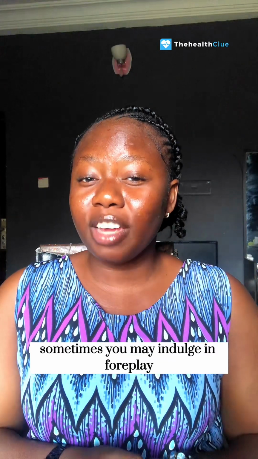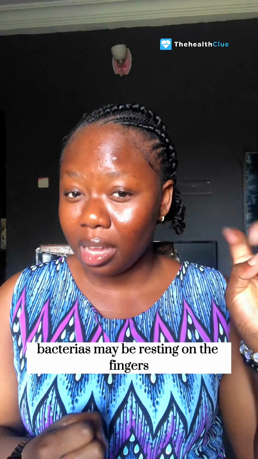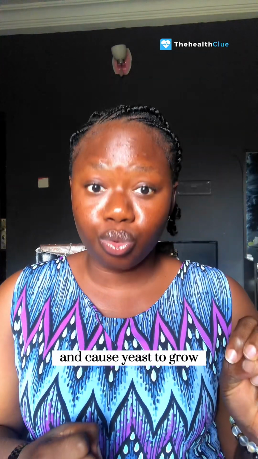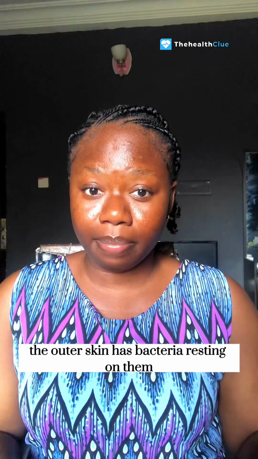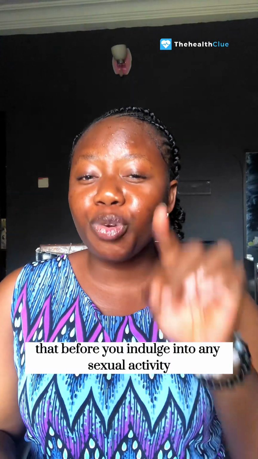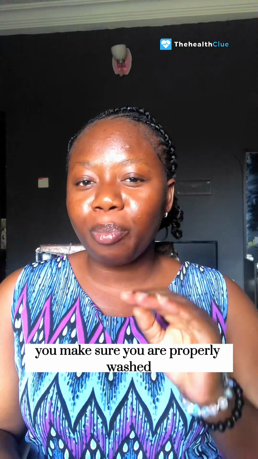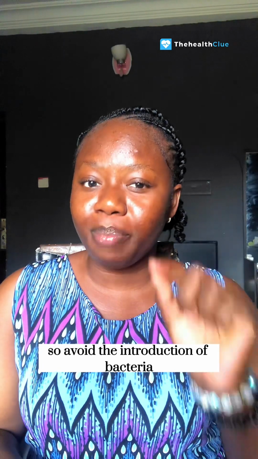Sometimes you may indulge in foreplay like fingering. Bacteria may be resting on the fingers. Then it can get introduced into the vagina and cause yeast to grow. Another one is not having a good wash before having sex. The outer skin has bacteria resting on it. So it is very important that before you indulge in any sexual activity, you make sure you are properly washed to avoid the introduction of bacteria.